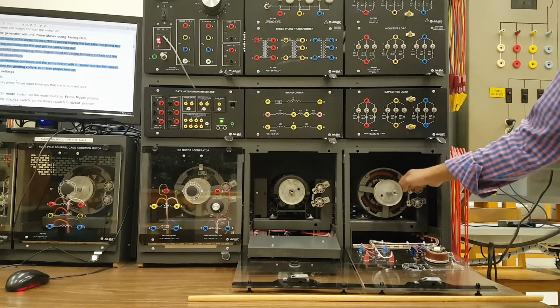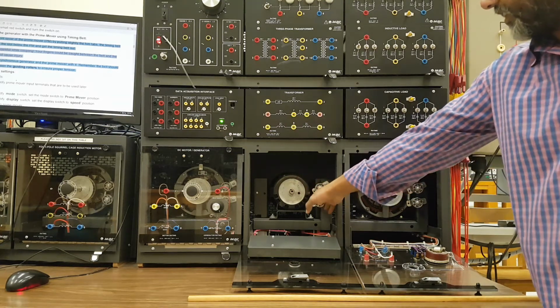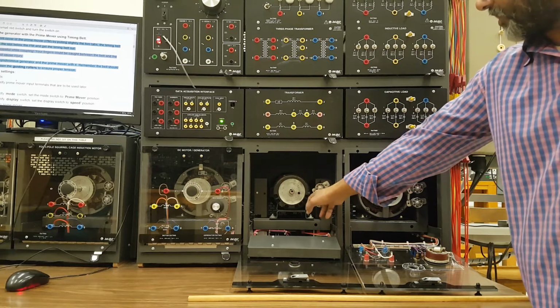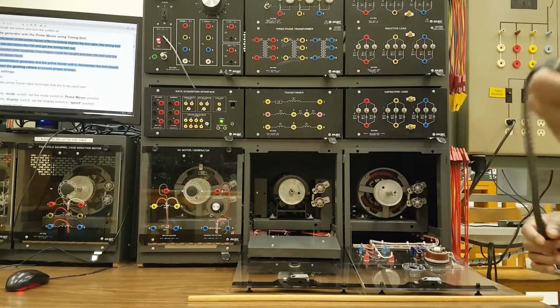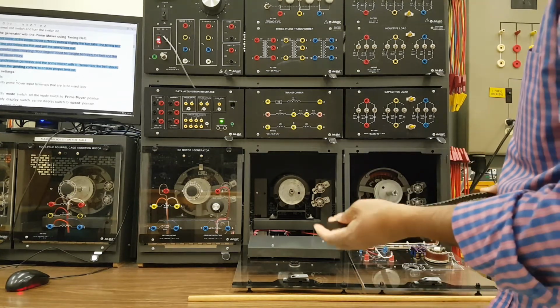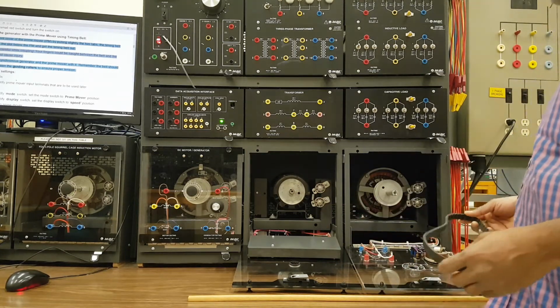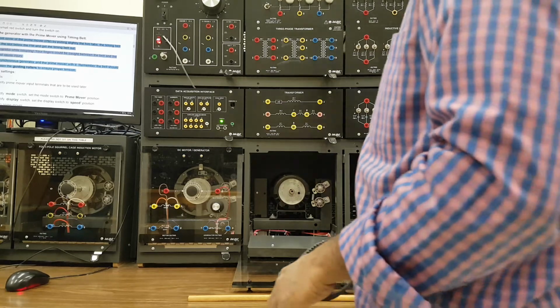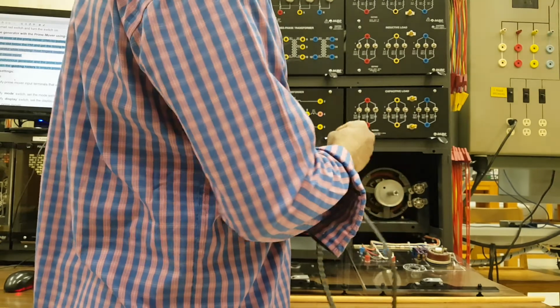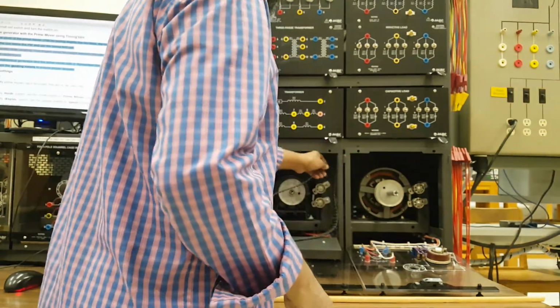So this is the pulley here, and this is the pulley, and these are the guiding rollers. The belt should be in between these two, to create proper tension. You know how to connect the timing belt, I guess, because you did the previous course. But let me show you again how to connect. It's very simple.